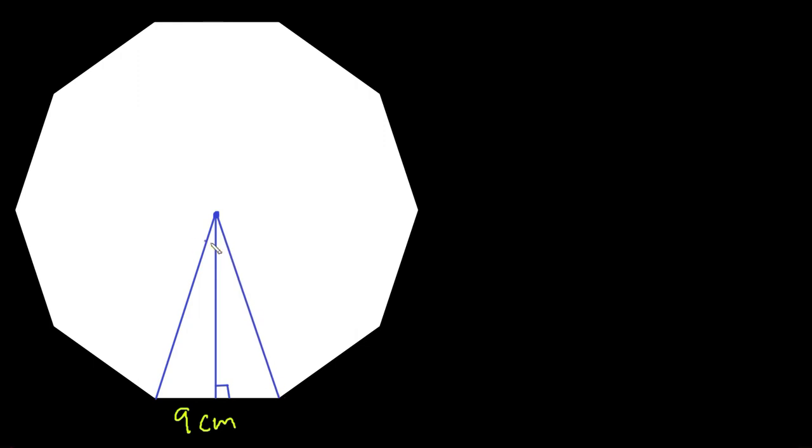Let's figure out what our angle is right here. 360 degrees divided by the number of sides. It's going to give us 36 degrees. Half of that is 18 degrees. And then we know since one side length is 9 centimeters, half of that right here, it's going to be 4.5 centimeters.